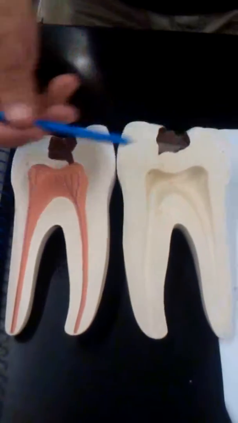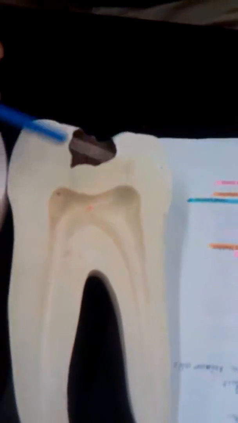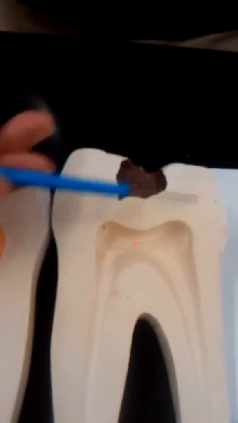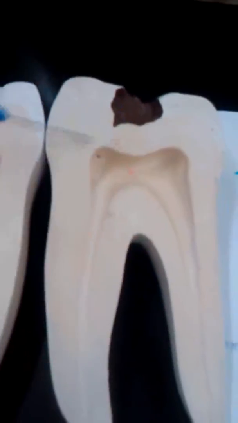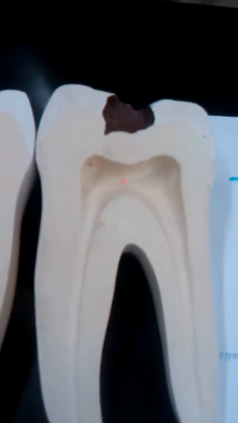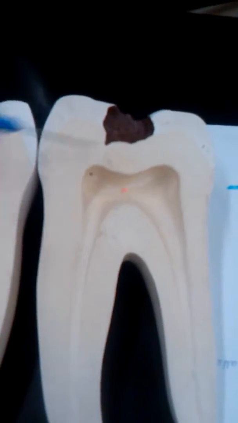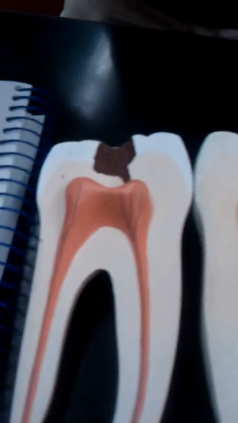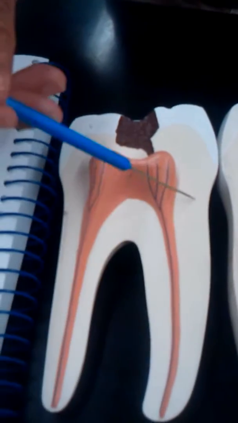You'll see that inside the tooth, it's this darker, almost tan looking substance. This is called dentin. And it's inside. So the dentin again on this side, and then again over here, it's all the tan area.